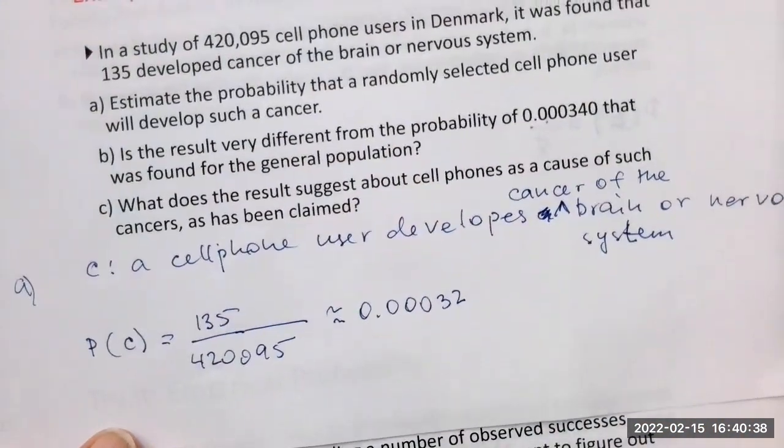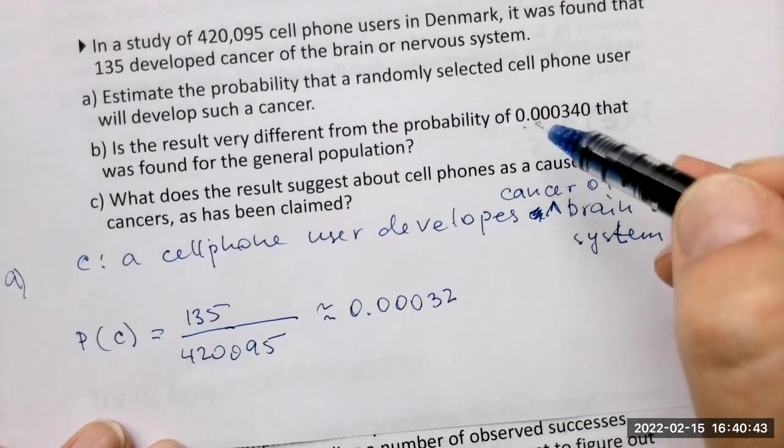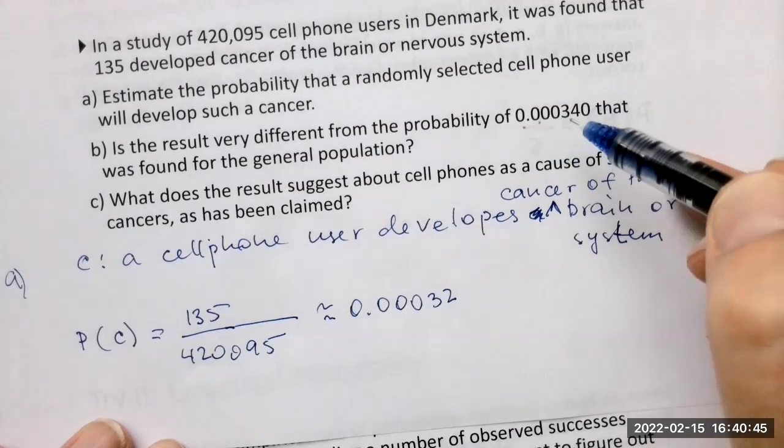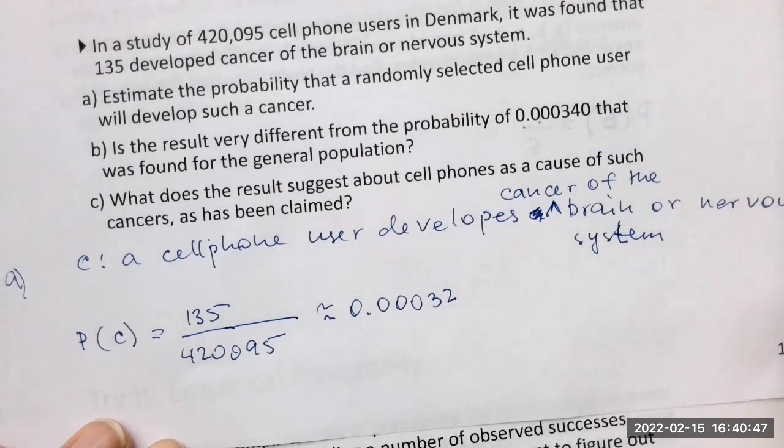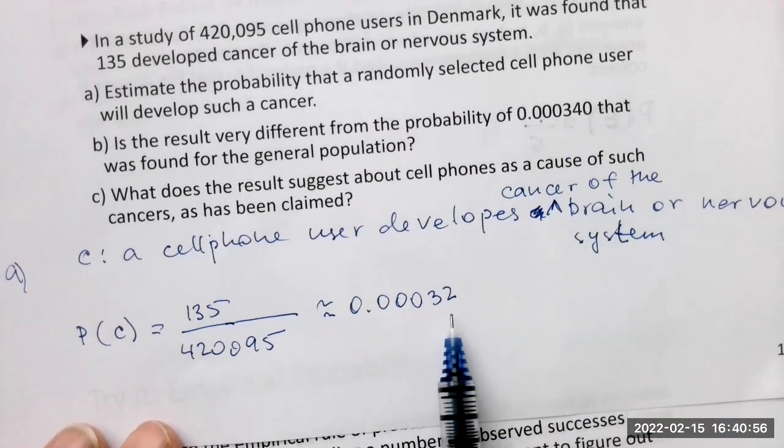Let's take a look at question B. Is the result very different from the probability of 0.000340 that was found for the general population? I would say no, it's not very different. It's actually very close to that number.